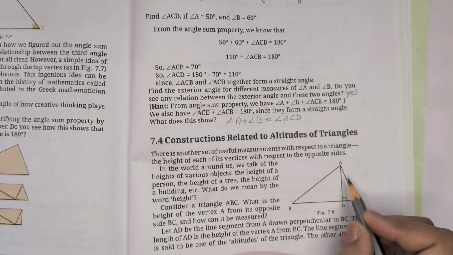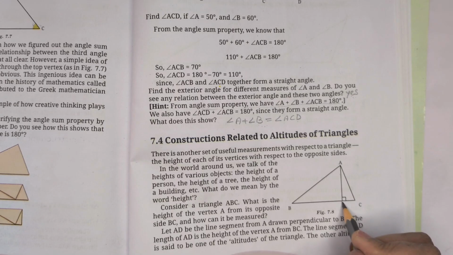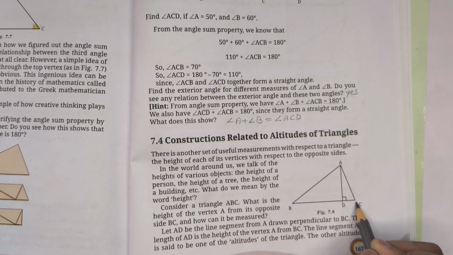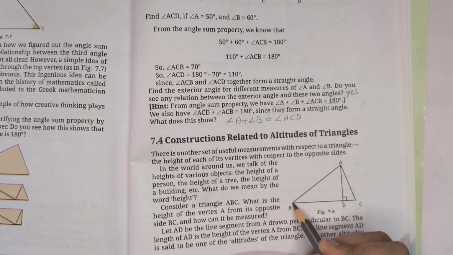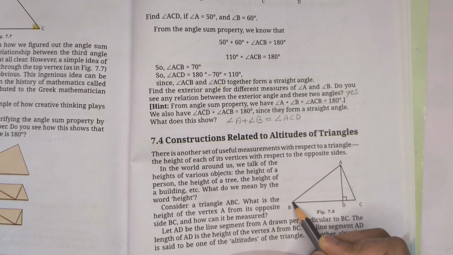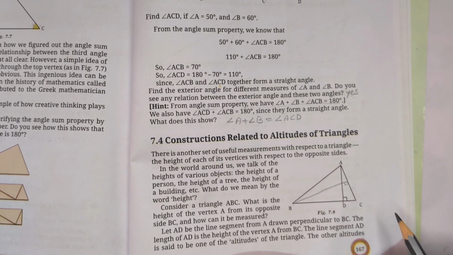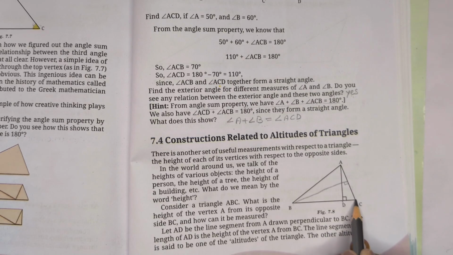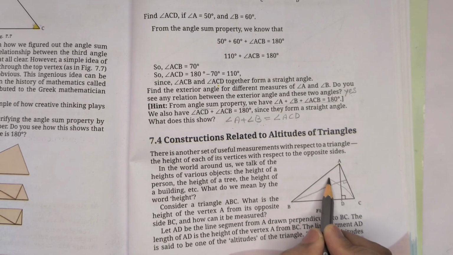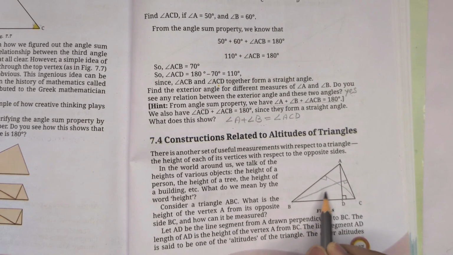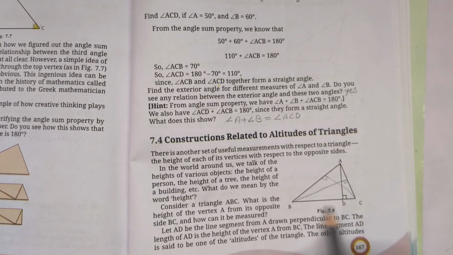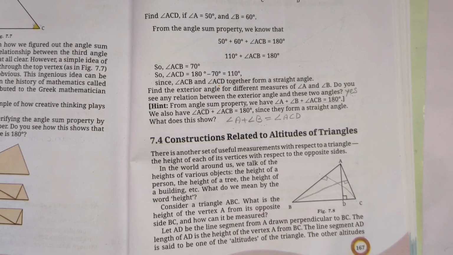So AD is the altitude to the base BC. Same way we can draw the altitude from B to this side AC. Similarly, from C also we can draw. So in one triangle we will get 3 altitudes.